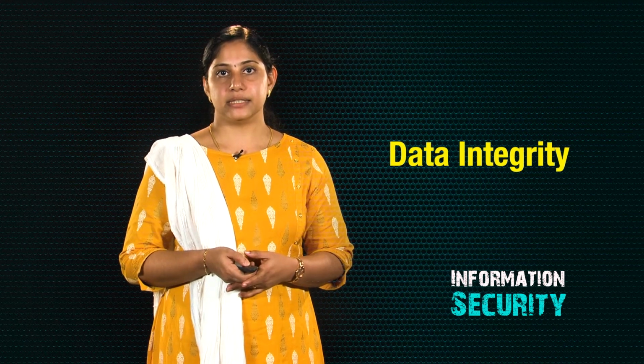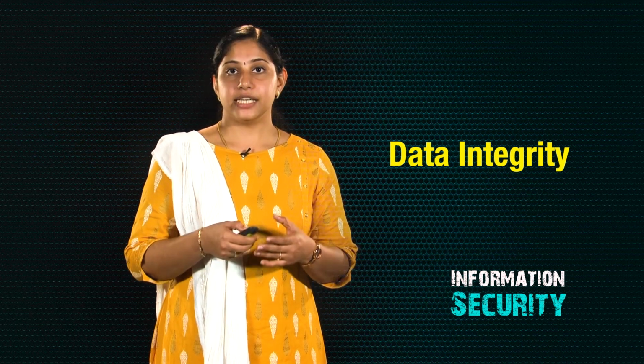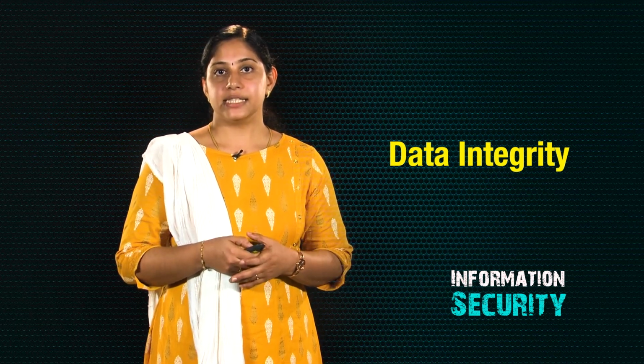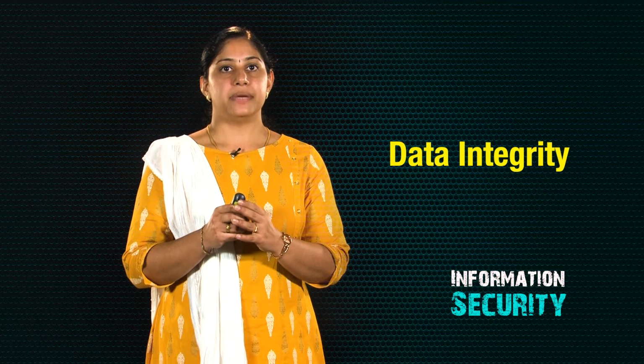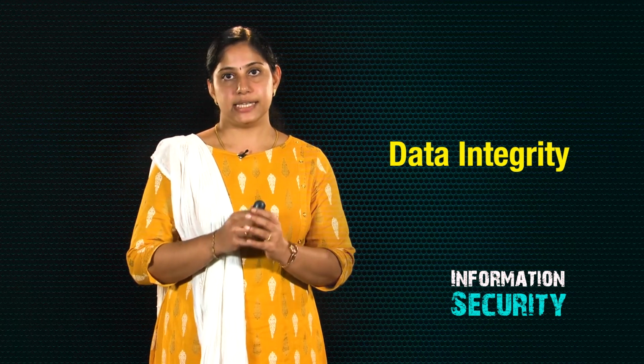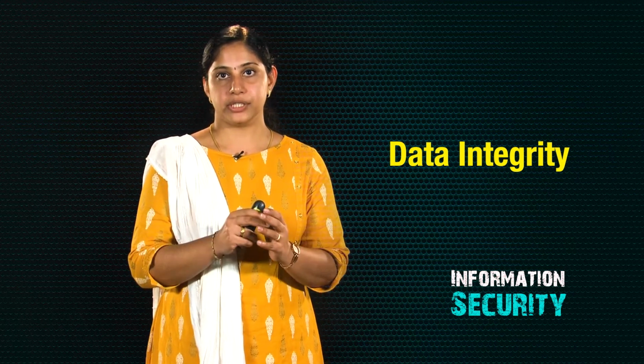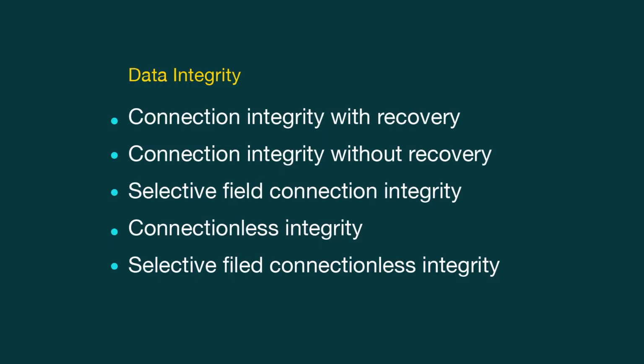Data integrity. It is the assurance that the data received are exactly the same as sent by an authorized entity, without any modification, addition, or deletion. The services include connection integrity with recovery, connection integrity without recovery, selective field connection integrity, connectionless integrity, and selective field connectionless integrity.